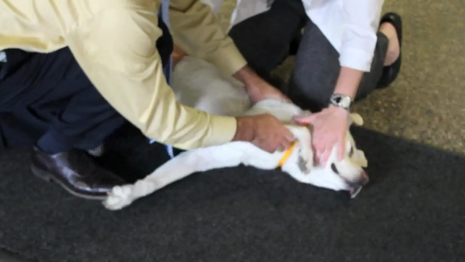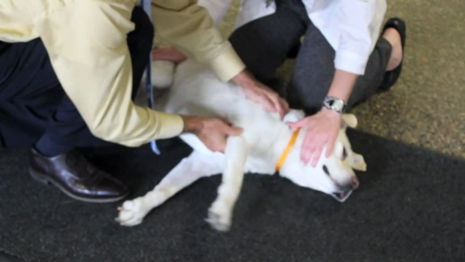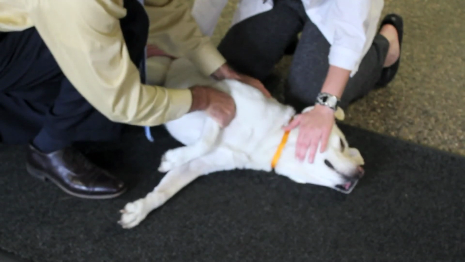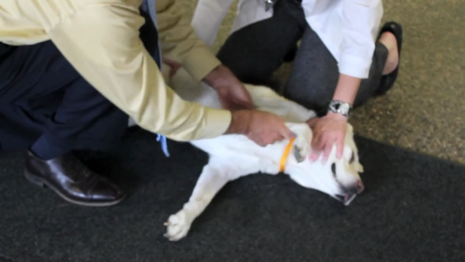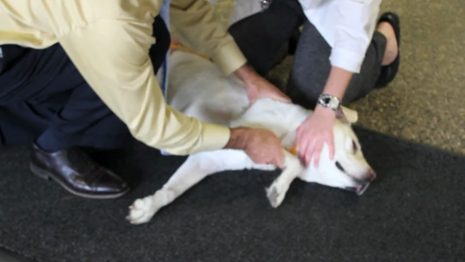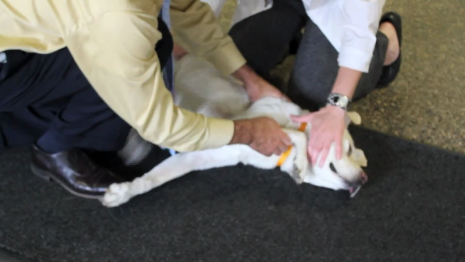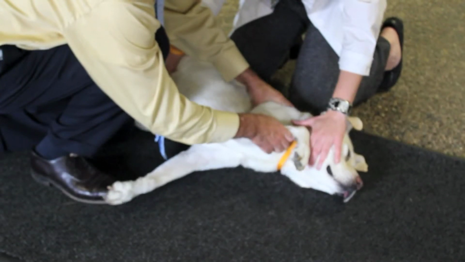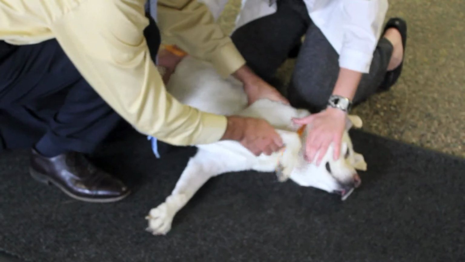Some people have difficulty distinguishing between pain in the elbow and shoulder. Isolating pain to the elbow can be achieved by flexing the elbow without flexing the shoulder. In this video, I do this by stabilizing the shoulder in a neutral position with my left hand, stabilizing the radius and ulna with my right hand, and then flexing the elbow by bringing the carpus to the point of the shoulder.